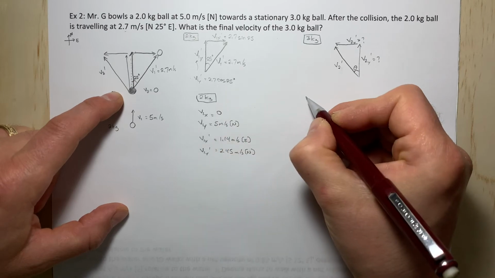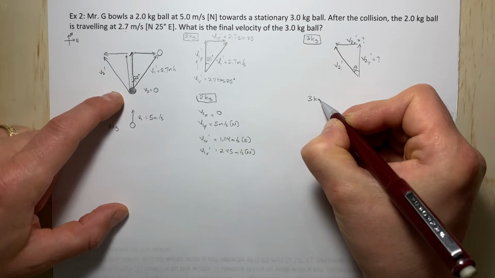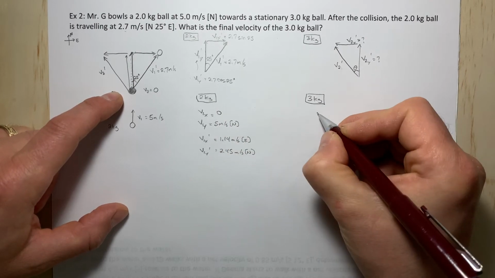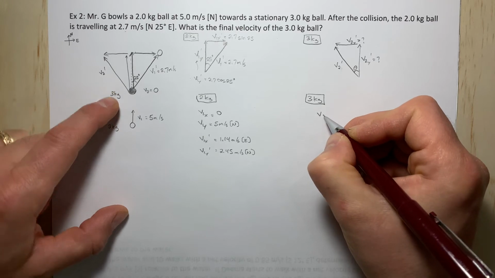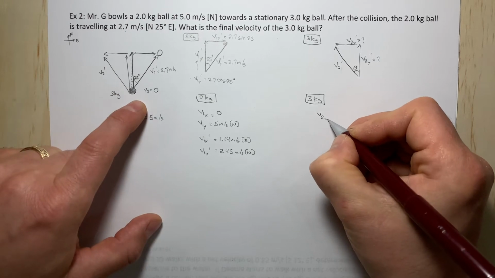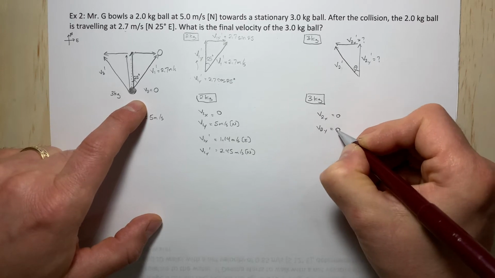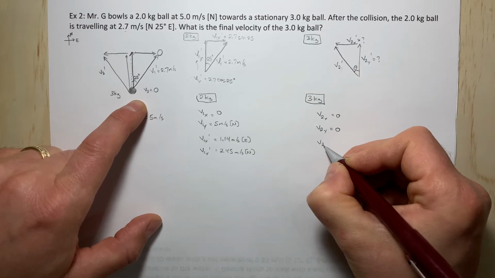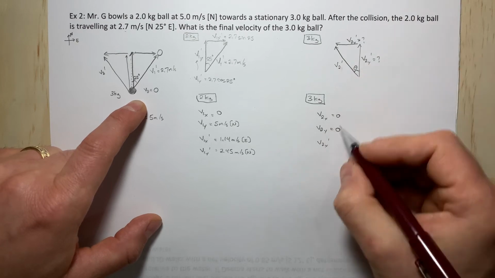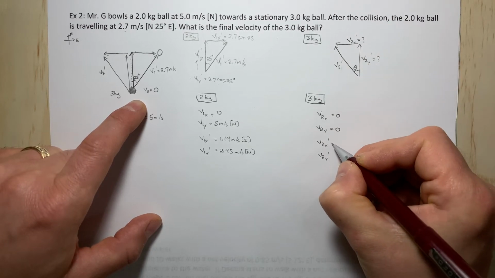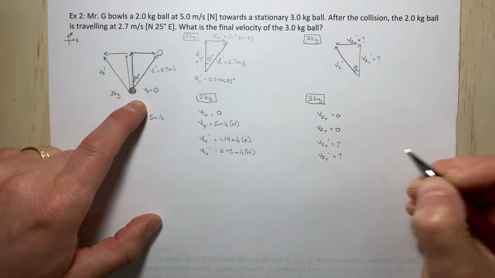But just to keep with this pattern, let's look at the 3 kilogram ball, again down here. We are going to look at before the collision, so V2x, V2y. Both of those are 0. This guy's at rest. Then we're going to look at V2x primed, this guy, and V2y primed. I don't know either of those. That's what I'm trying to find out.